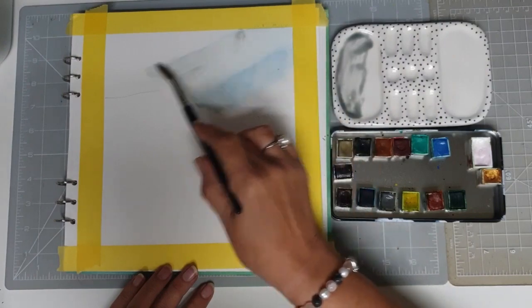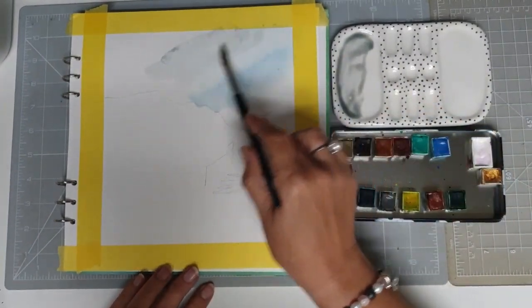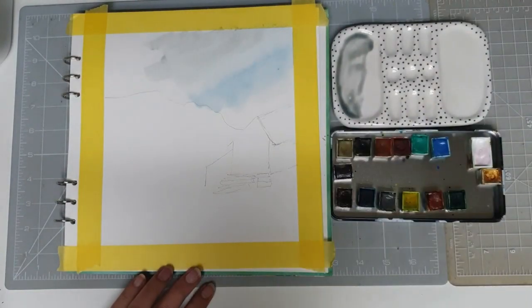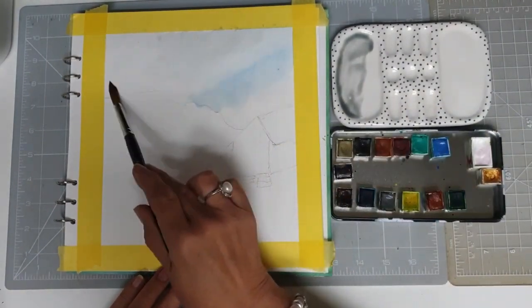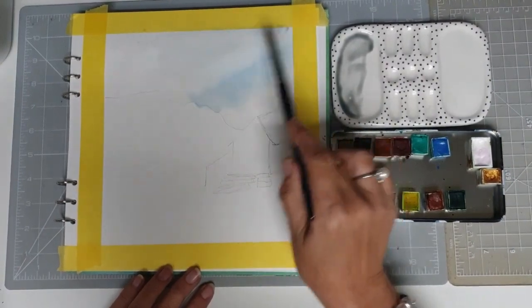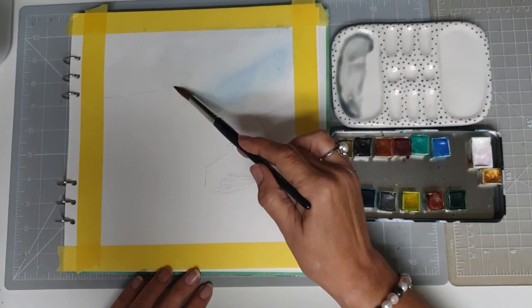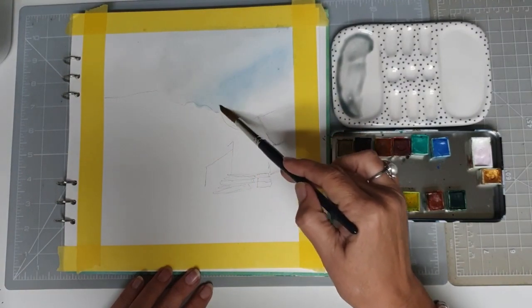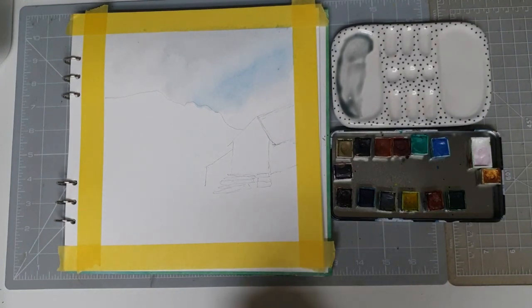It's quite watered down, and get some of that grey in there, and it just kind of peters out. Okay, so we've got some sky going on there.